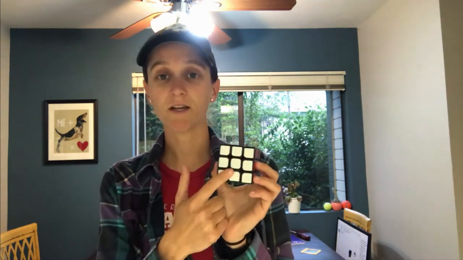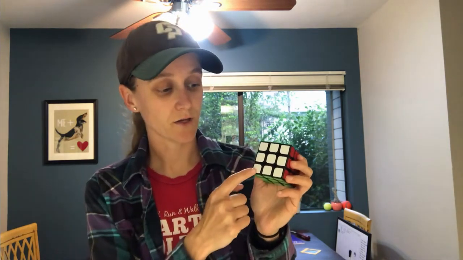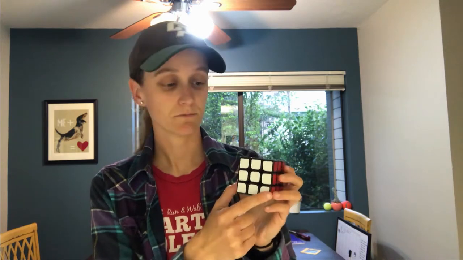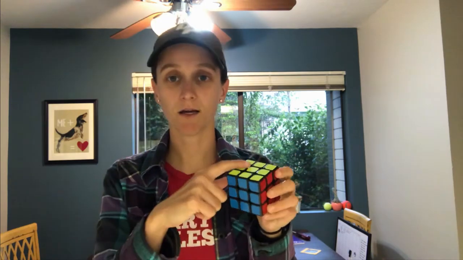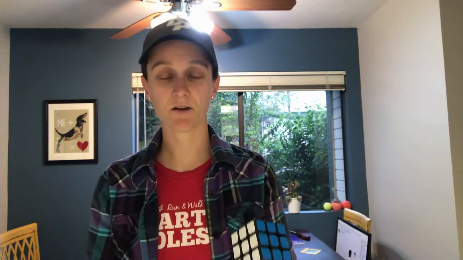So like if I look at this white side, the area is 3 times 3, which is 9. And the area of the blue one is 9, and so on for each side. So basically I'm just going to add up all those different areas, and that's going to give me the surface area.